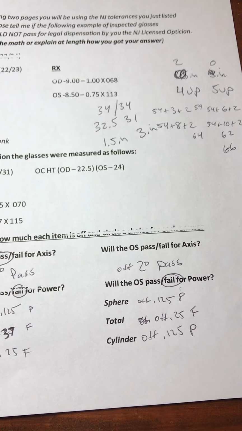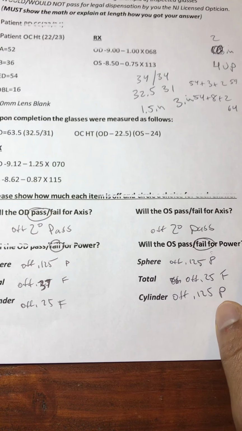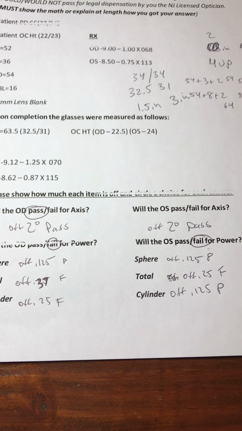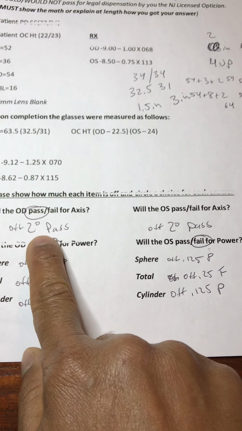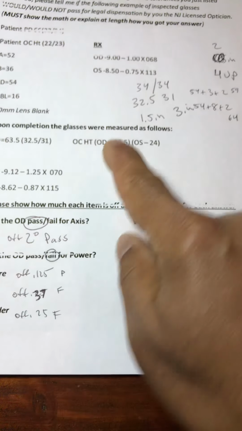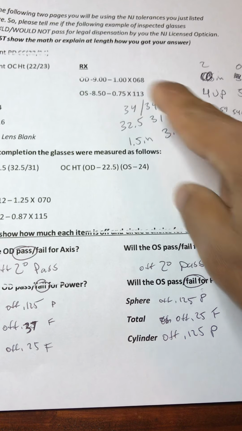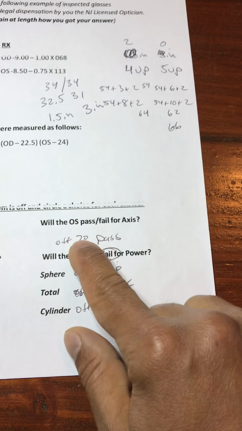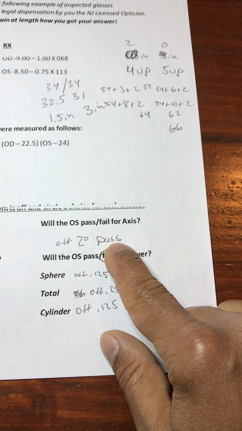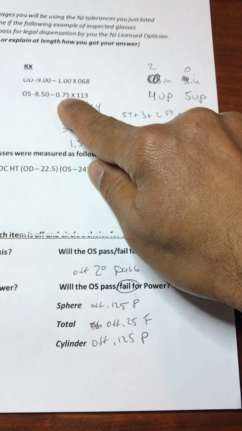On to the next page. As far as the tolerance for axis, comparing, it should have been off 2 degrees, which is a pass because it was ordered as a 1 sil. The left eye is off 2 degrees, which is also a pass because it was ordered as a 0.75 sil.